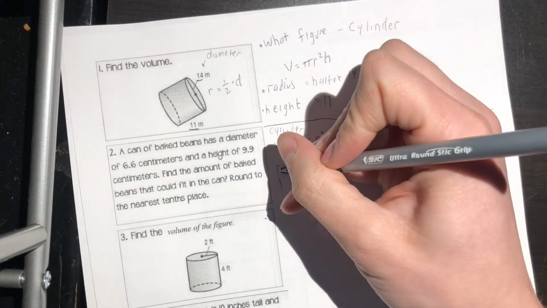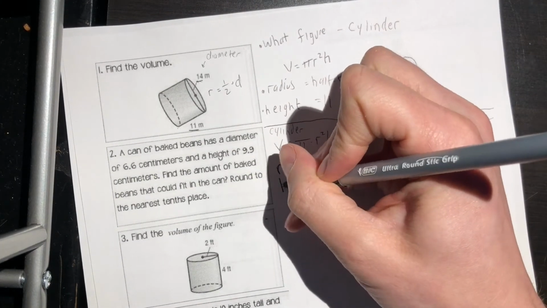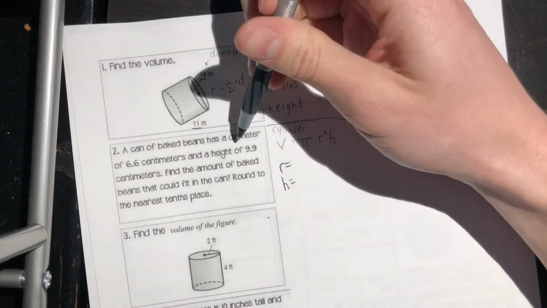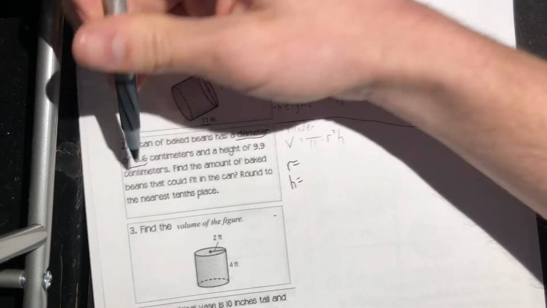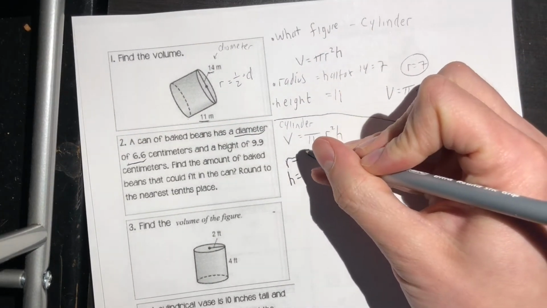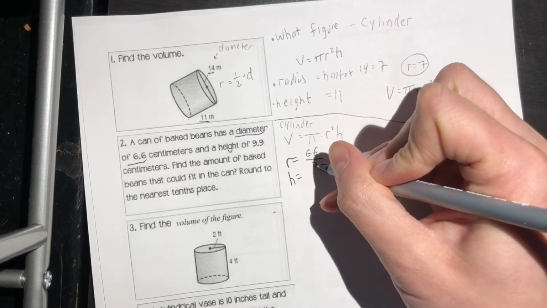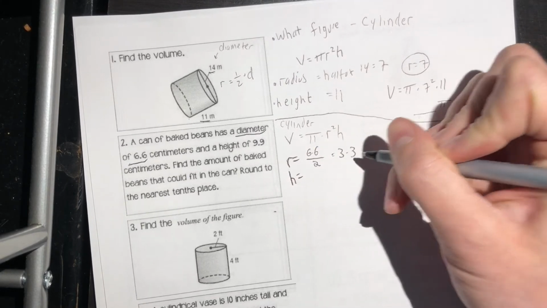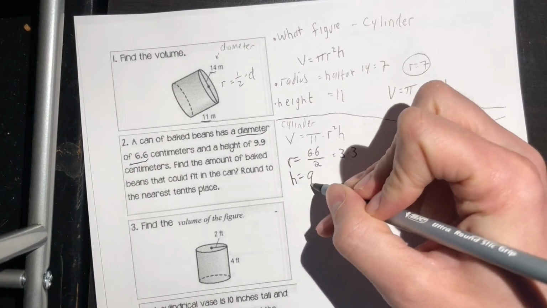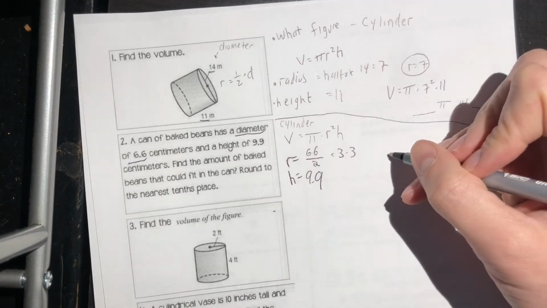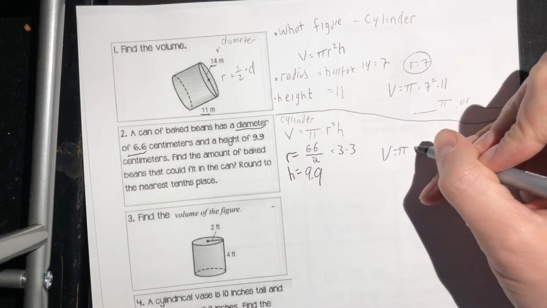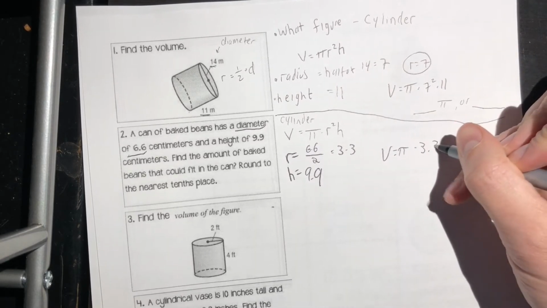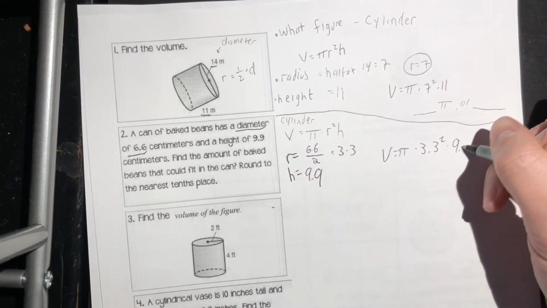So I want to figure out again, what is my radius and what is my height? Well, let's see, my diameter is 6.6. So that means my radius is 6.6 divided by 2. And my height is 9.9. So my volume is going to be pi times radius squared times 9.9.